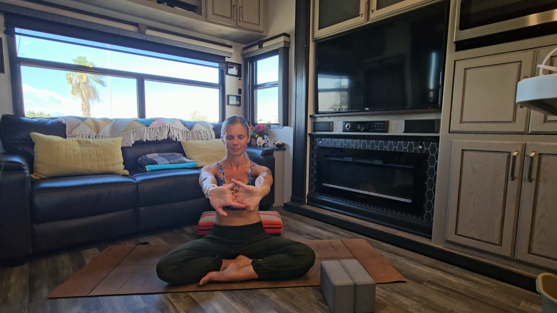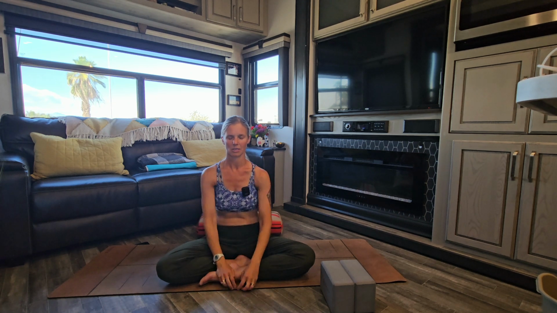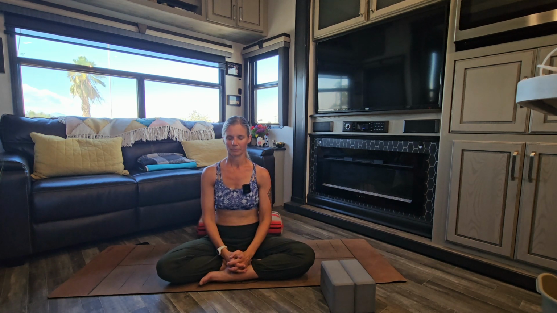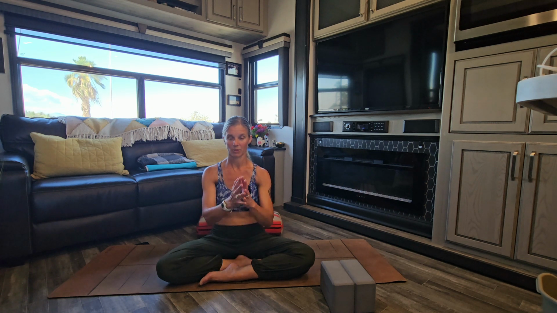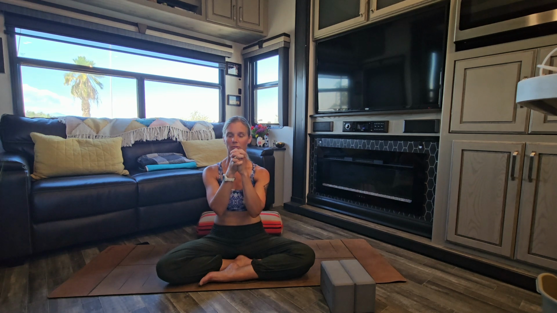Pause. And release. All muscular effort. I'm really noticing that within my upper back, on my shoulders. We're going to go into it 1 more time with this position. So whatever how the fingers naturally interlace.